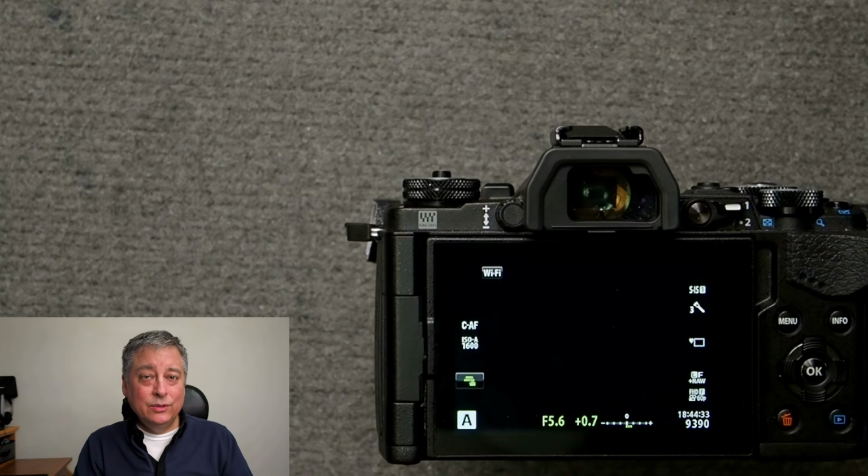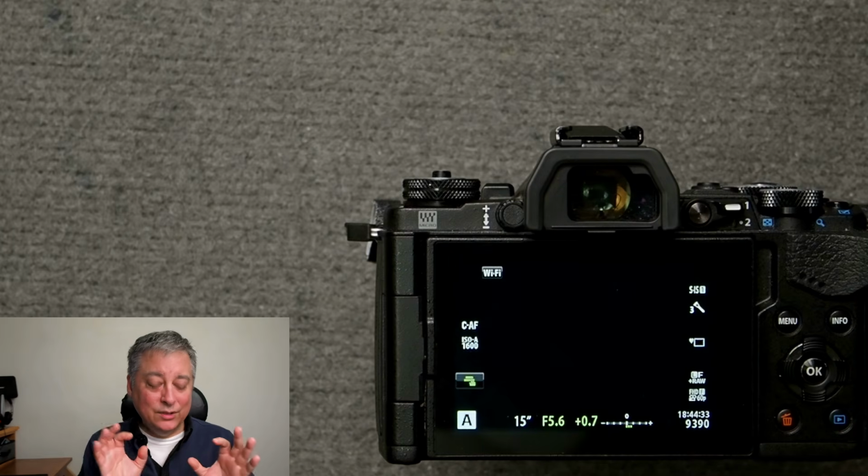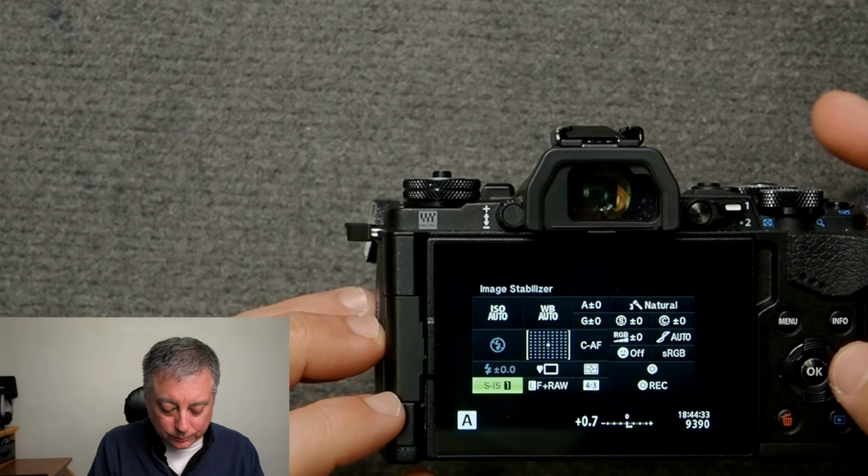But again, I use the auto image stabilization, SIS Auto, 90% of the time. I've been experimenting a little bit using all direction image stabilization, but I really haven't seen any difference myself. But just to let you know why there's two different ones. There's auto and there's all direction. There's a very slight difference between the two.